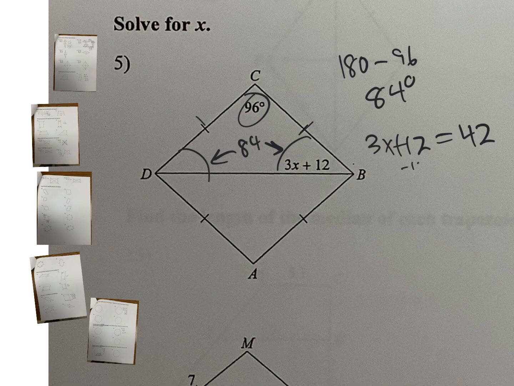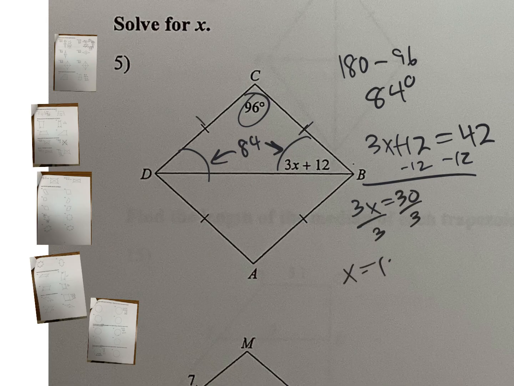All right, so subtract 12. 3x equals 30. Divide by 3. X is 10. And it does say solve for x, so we're done at that point. So I'll pause it.